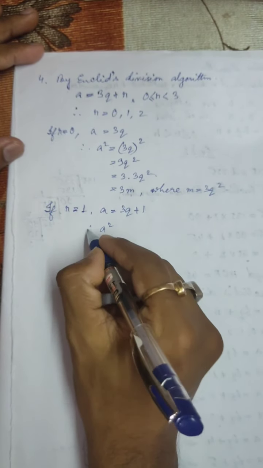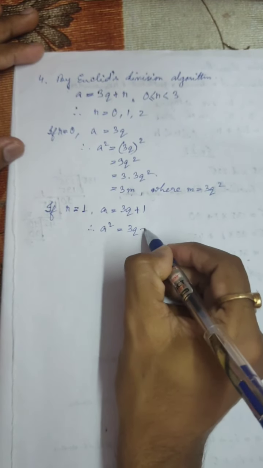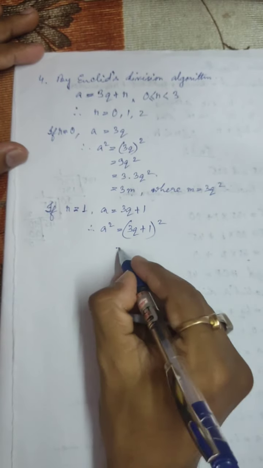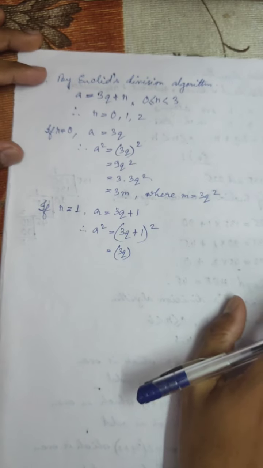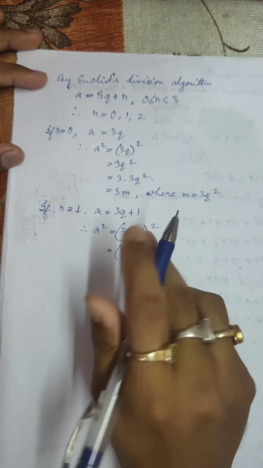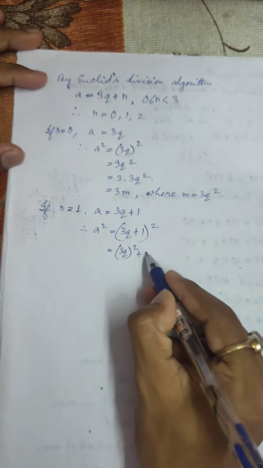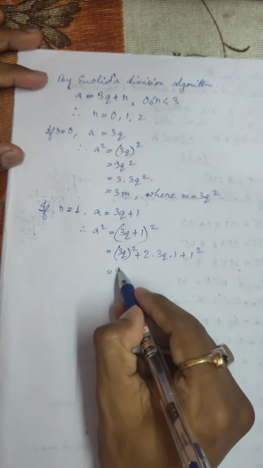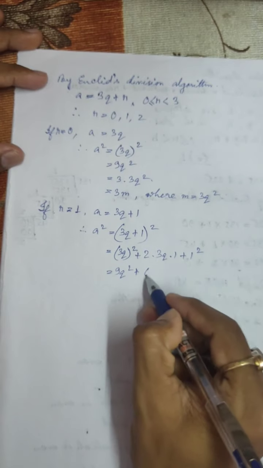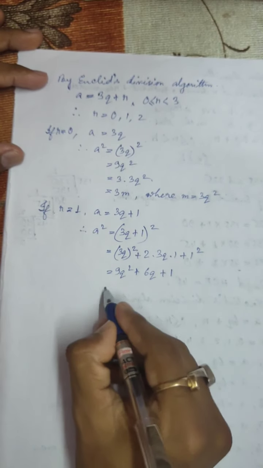Next, if r equal to 1, then a equal to 3q plus 1. Therefore a square is 3q plus 1 whole square. Now use the formula of the whole square, a plus b whole square, it is a square plus 2 into a into b plus b square. Simply, it is 9q square plus 6q plus 1.